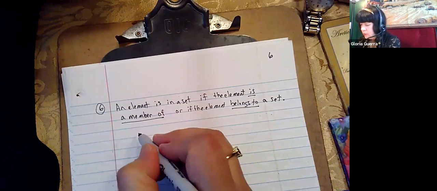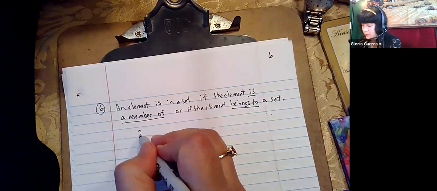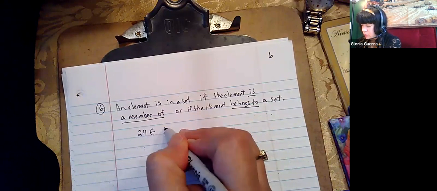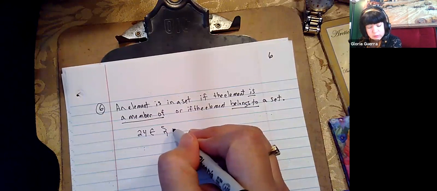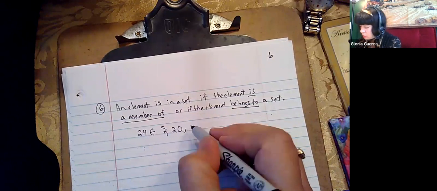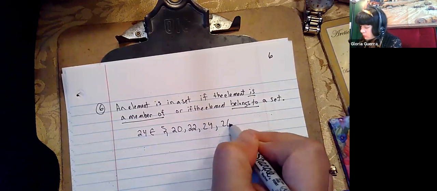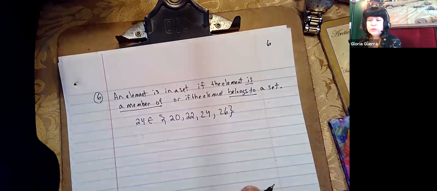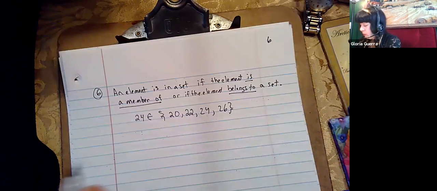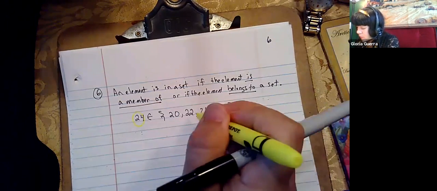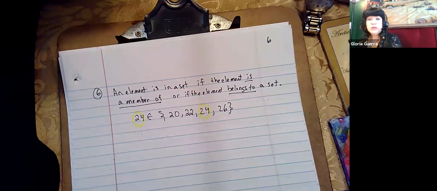Okay, and so they gave us the problem that I printed, this 20, 22, 24, 26. That's what I was given here. So for me, I can say that I see 24 right here inside this set. See that?